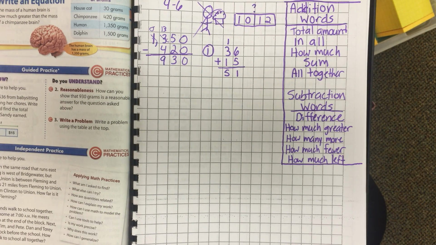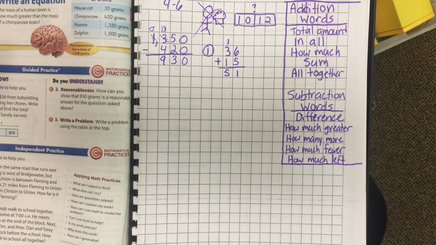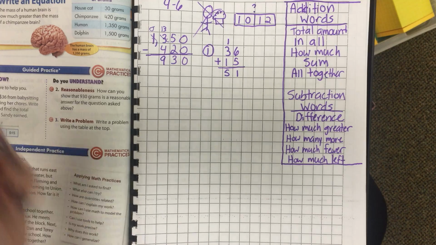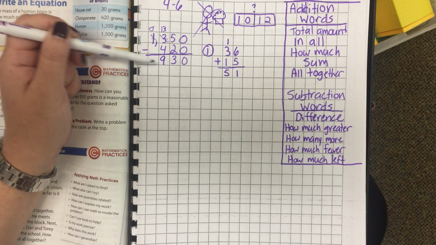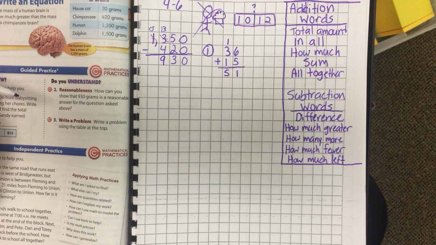But the book will provide that. And the test will provide that. So it's one of those where I just pick, you know what? There are some things I don't need to spend my time on. Like reasonableness. How can you show that 930 grams is a reasonable answer? What on earth do you mean by that? Hello? I just did the math. Obviously, 930 is the answer. So, yeah, it's reasonable because it's right.